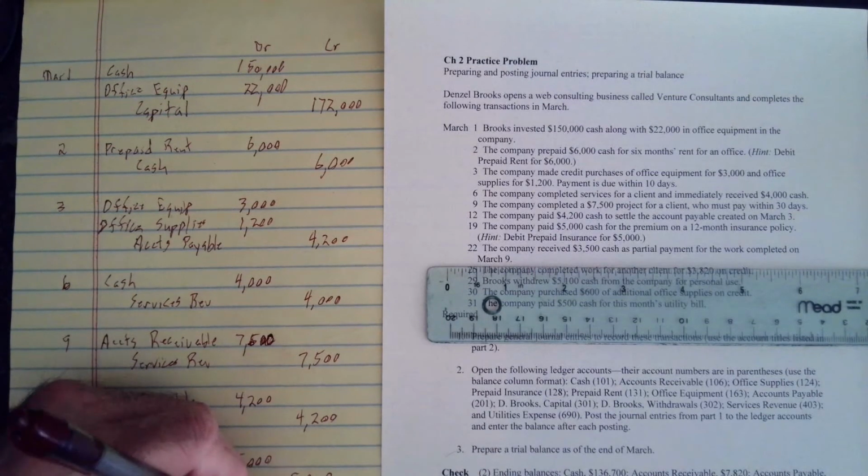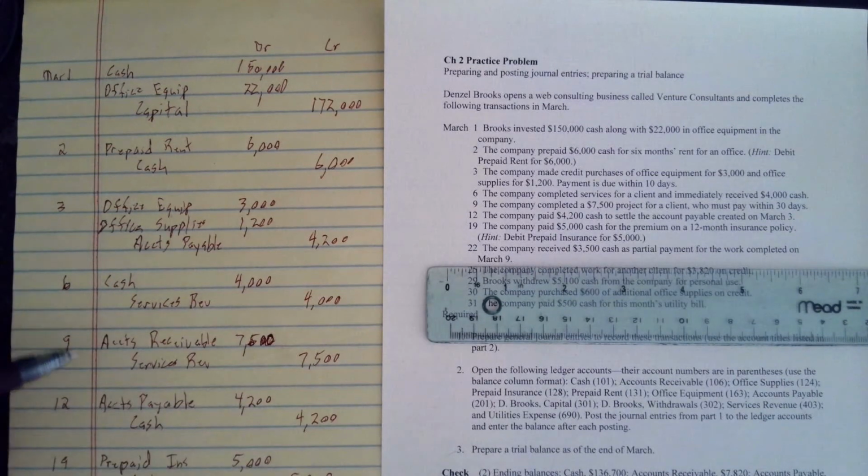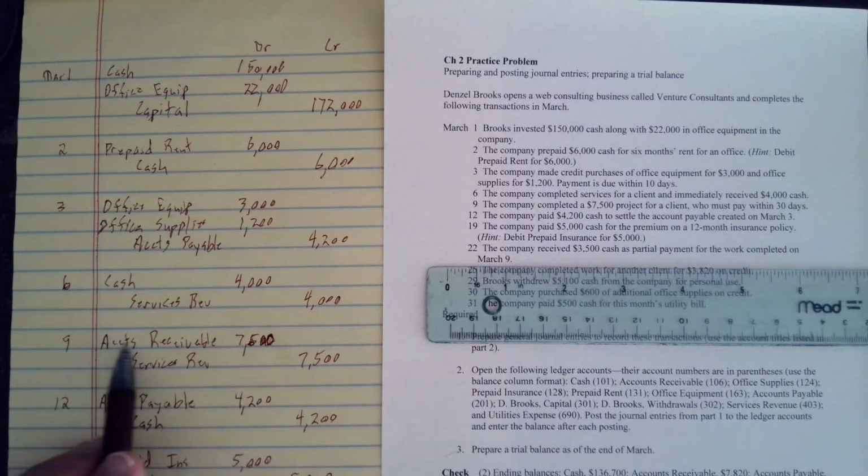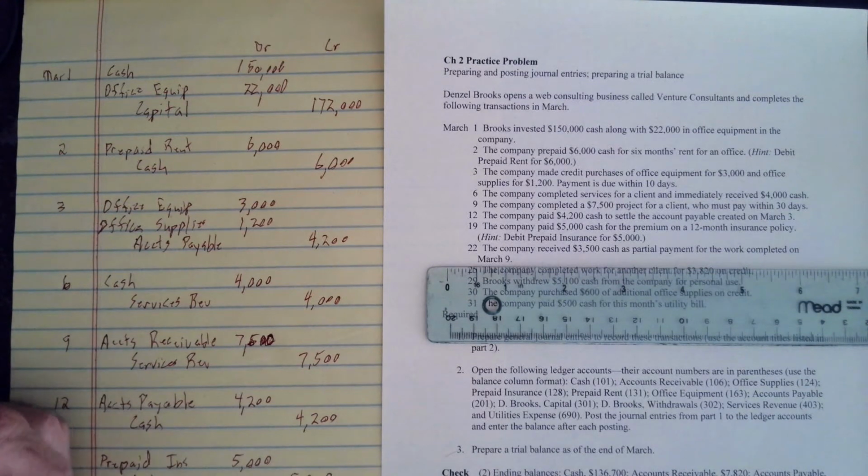And just like I did with accounts payable, I'm going to do this with accounts receivable. It is a debit balance. And if it's a debit, I need to reduce it. And how I do that is by making it a credit. So I credit accounts receivable to reduce that amount.